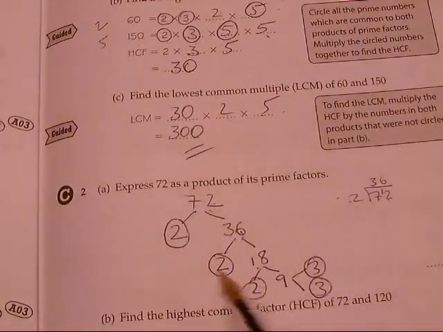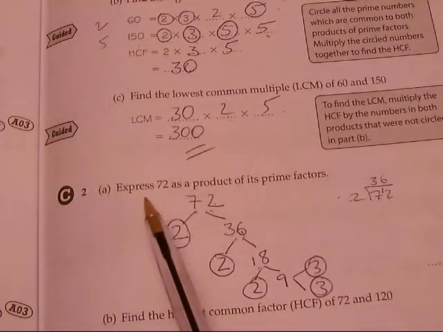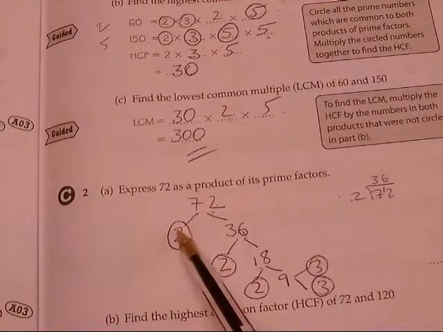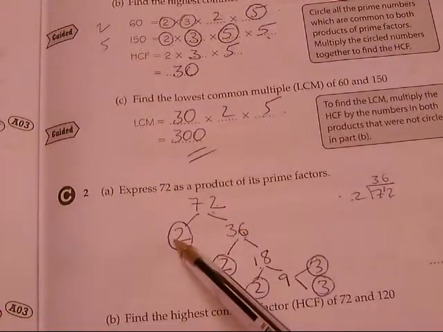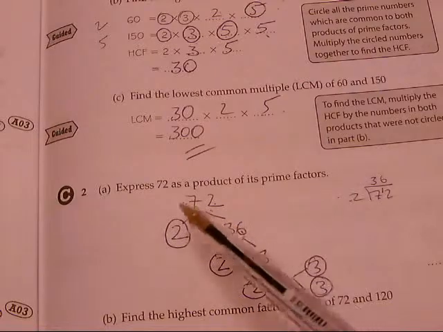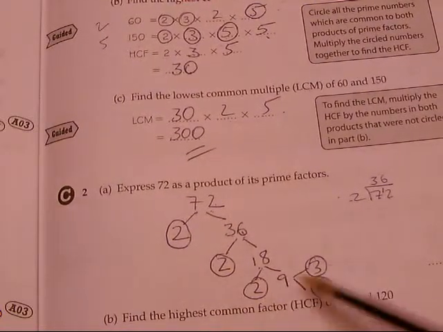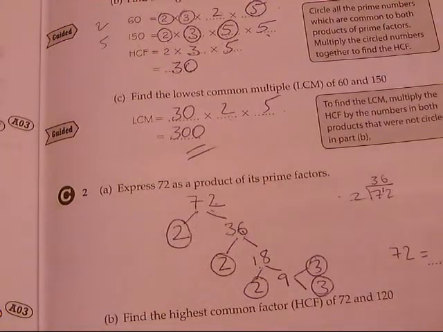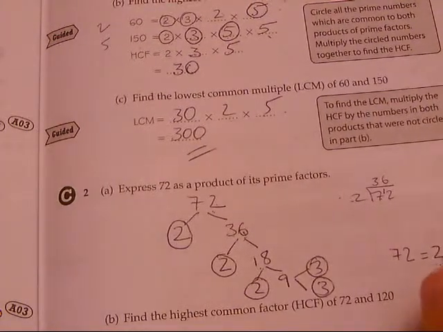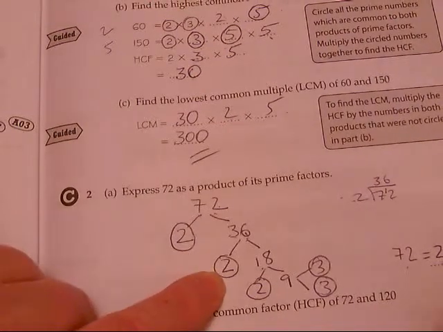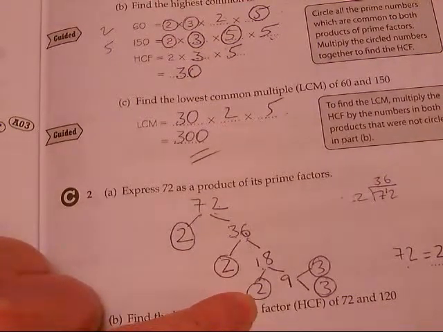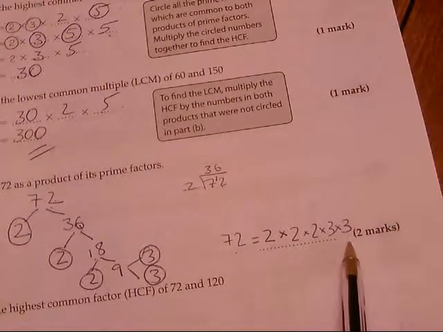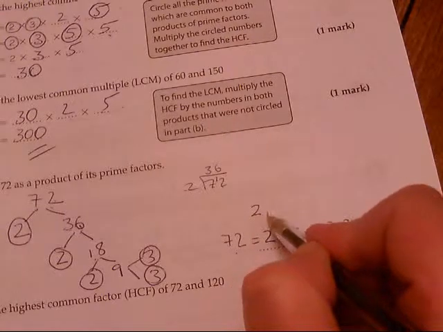So what we have done is we still didn't write 72 as a product. We just prepared, and the tree diagram helped us to find all prime factors. We know that all prime factors will be the circled numbers, okay? But now I need to write 72 actually as the product. So I will write 72 is equal to 2 times 2 times 2 times 3 times 3. That's the product, okay?